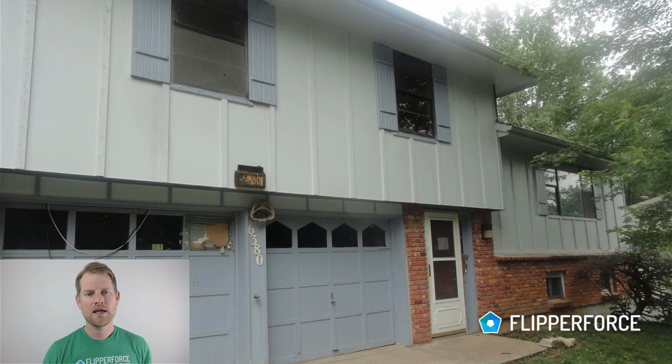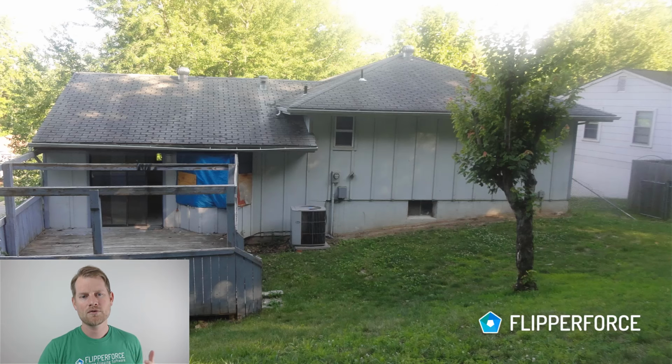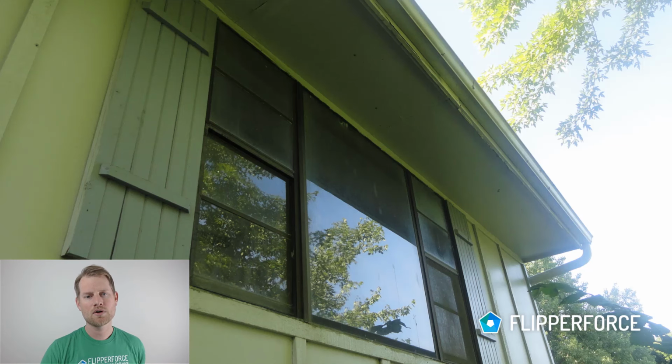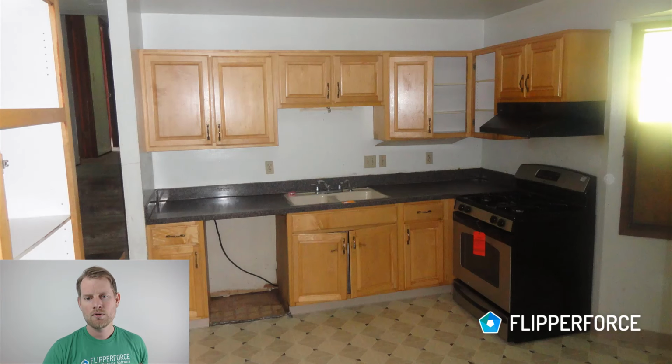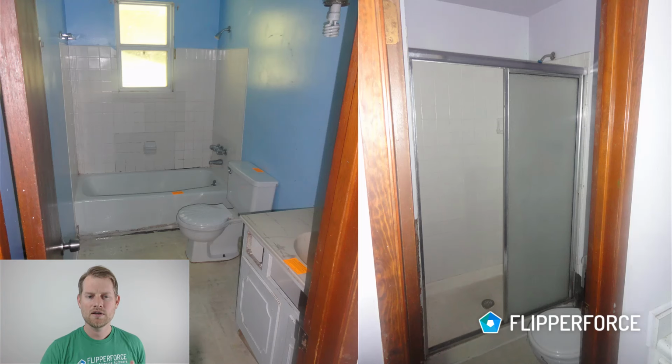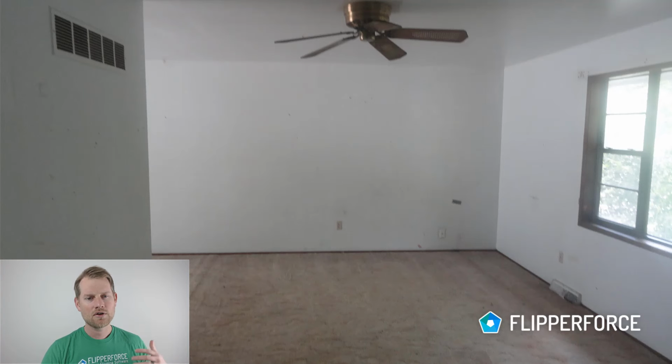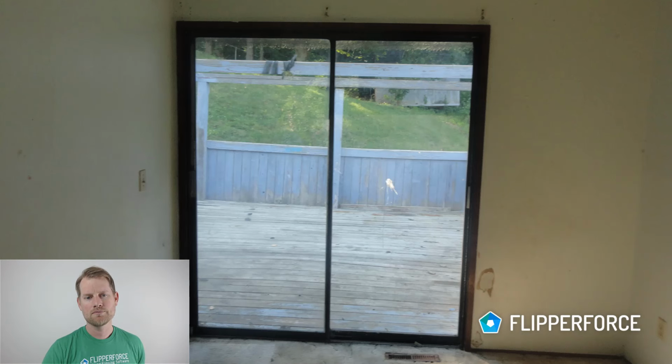So the deal I'm going to analyze is a 3-bedroom, 2-bathroom property in Kansas City, and the property is probably worth around $175,000 after repairs, and the seller is currently asking $100,000 for the property. So we've got some pictures here. You can see it needs quite a bit of work to the exterior with a new roof, some new windows and painting. And then on the interior of the property, we will be remodeling the kitchen and then the bathrooms as well, and then installing all new finishes throughout the property.